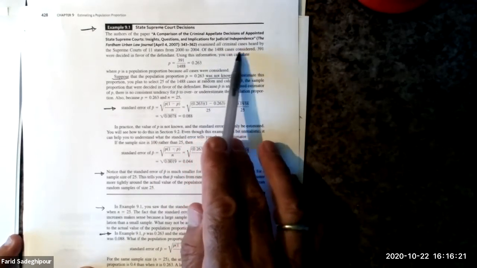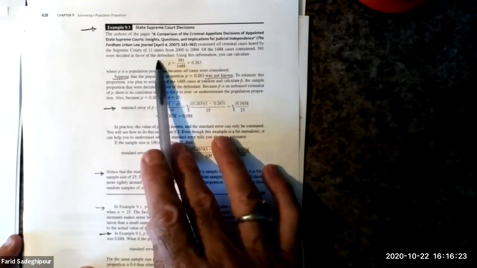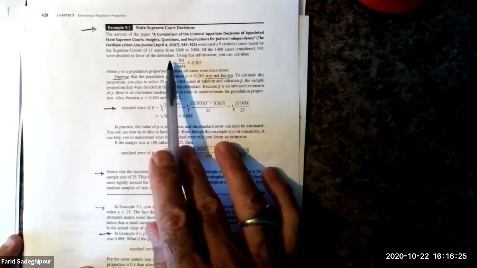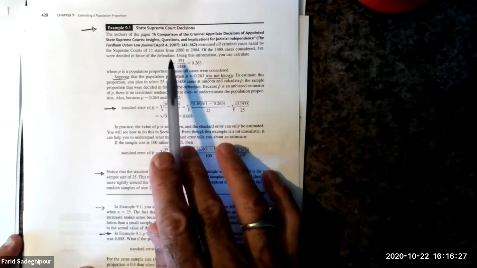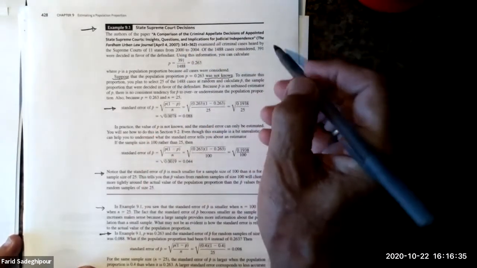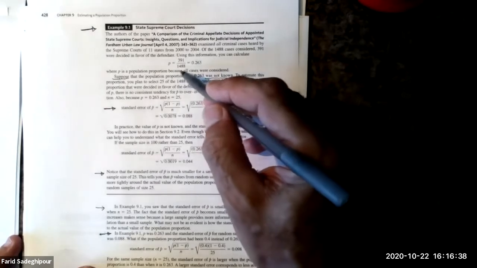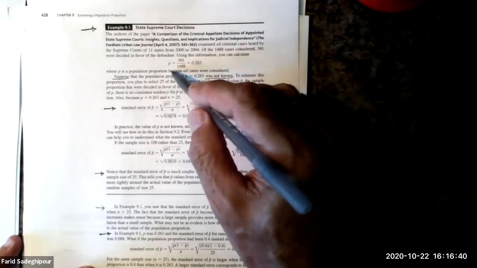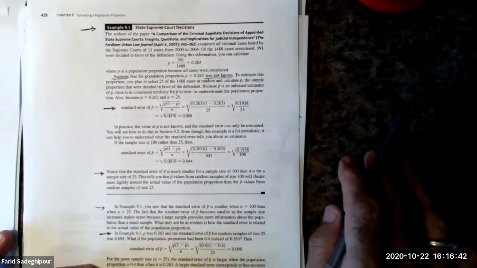of the 1,488 cases considered, 391 were decided in favor of defendants. So what is the proportion of the population? The proportion of the population, they measured from 2000 to 2004. Their measurement shows that the proportion of the population is 391 out of 1488. This is the proportion of the population, right?